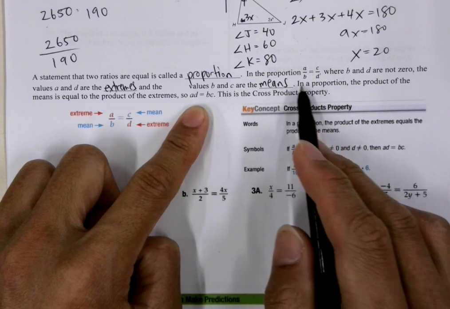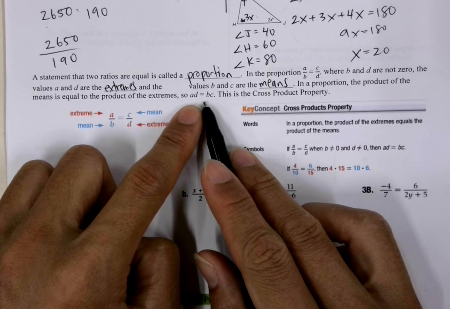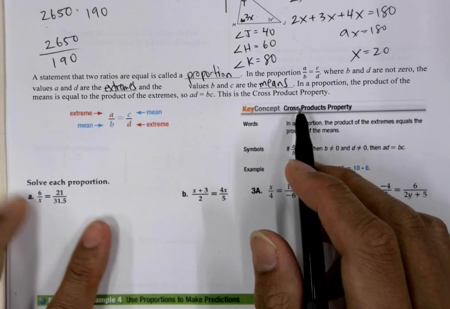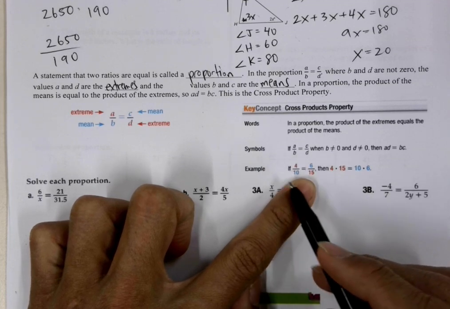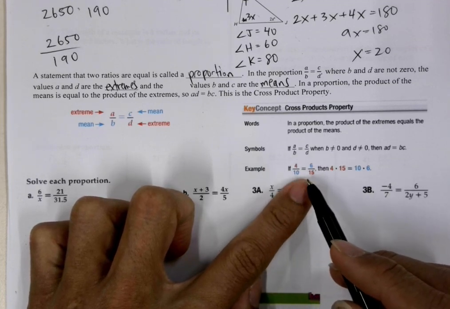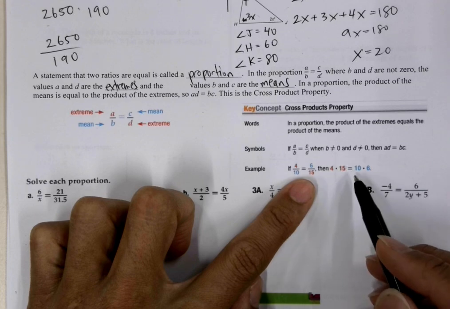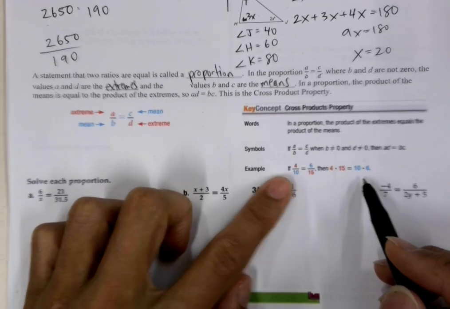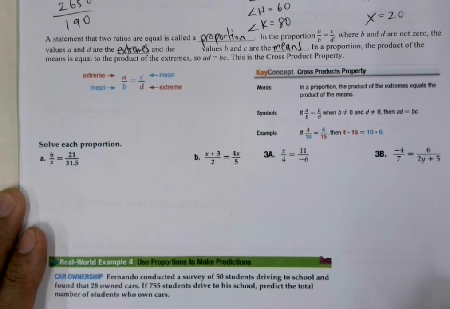So we can rewrite this equation as A times D is equal to B times C. And this is what we call the cross product property. Okay. So if we have this example over here, right, how can we rewrite this equation involving quotients? Well, we can multiply the extremes, 4 times 15, and set it equal to the means, 10 times 6. And so we can use that property to solve these problems here.